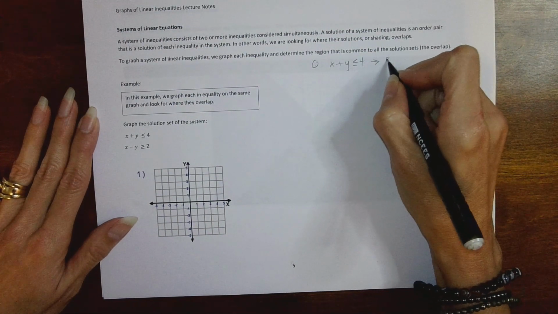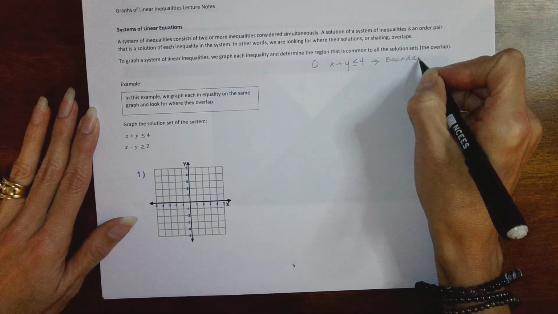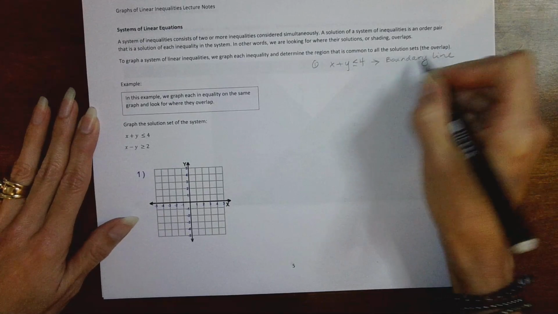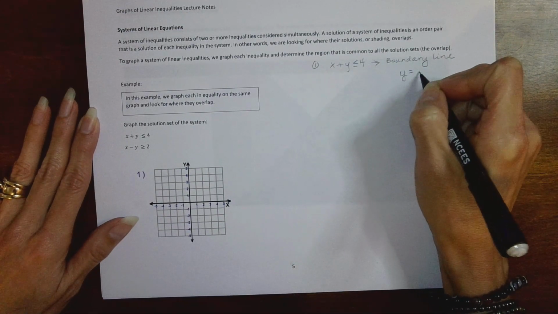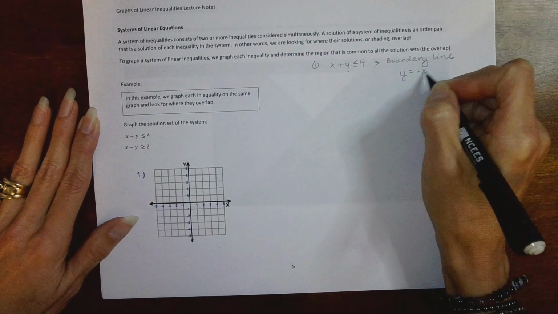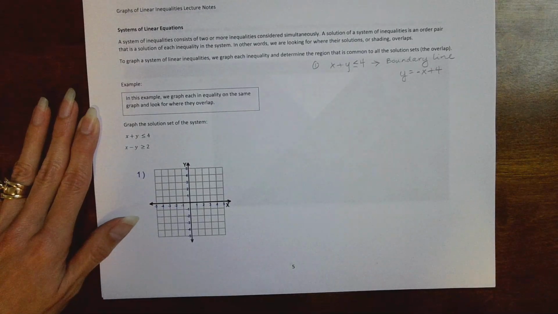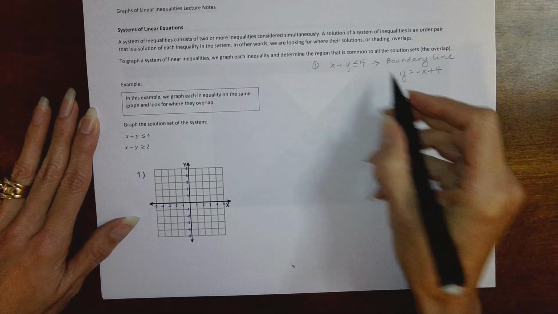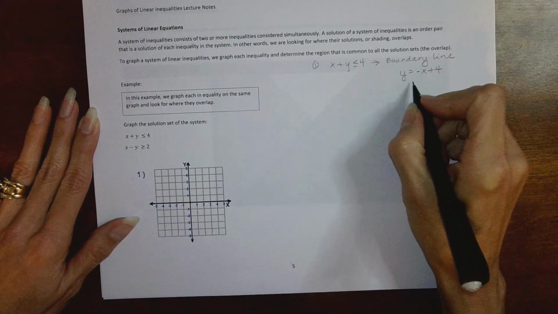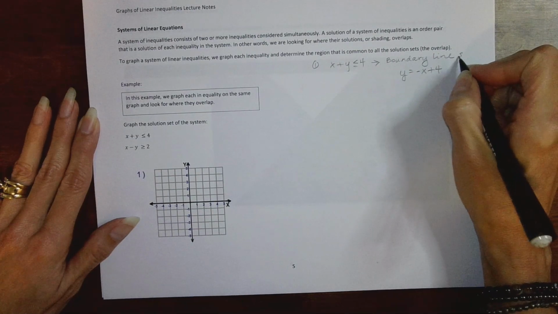Our boundary line is going to be y equals negative x plus 4, and since there's an equal sign here, I know it's going to be solid.